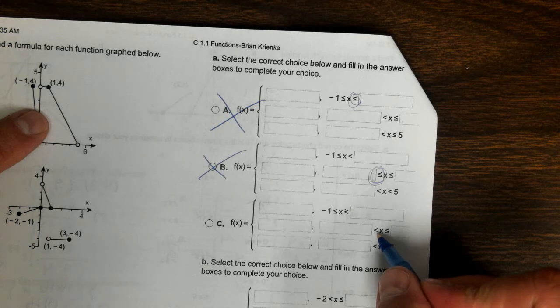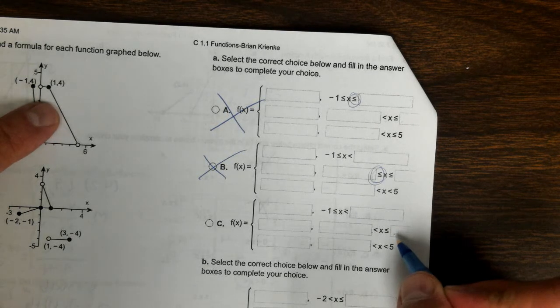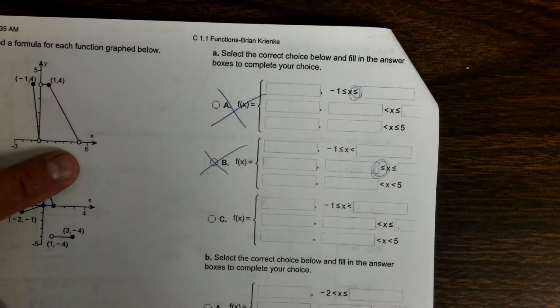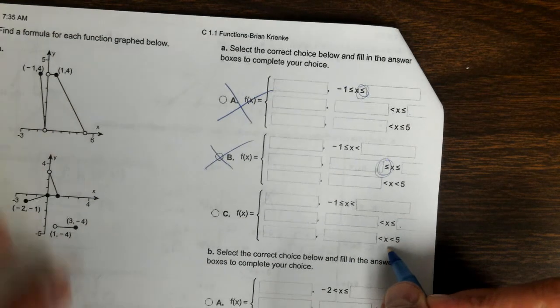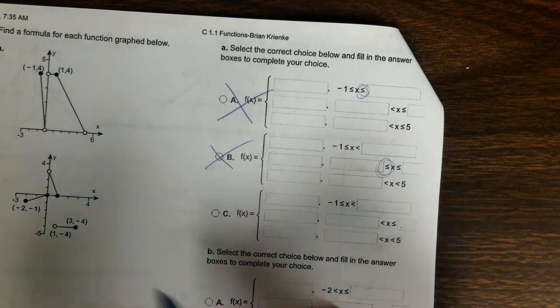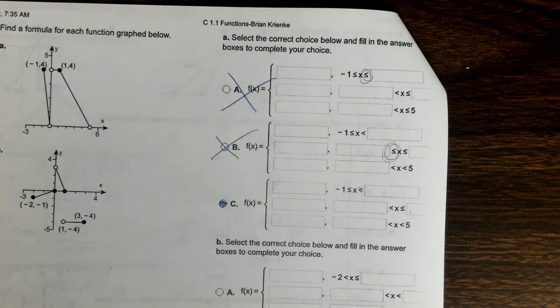This one is open, then closed, and then over here, the 5 is open. Okay, so that's going to be C. Alright, so that's the first challenge again.